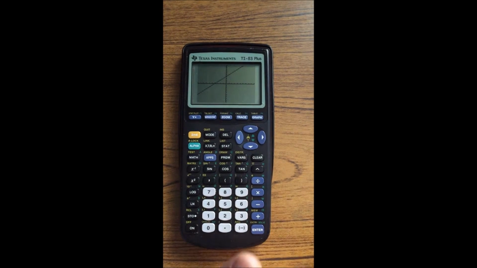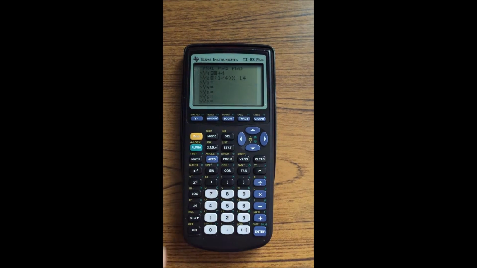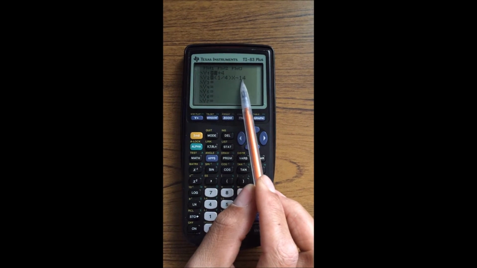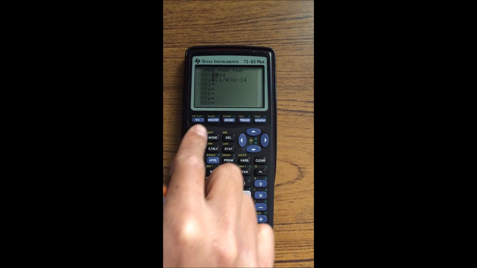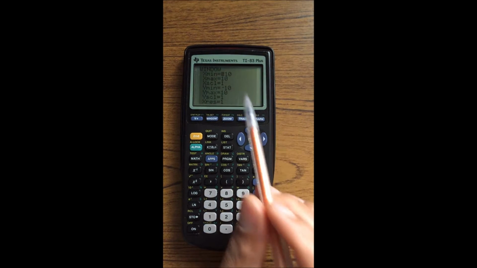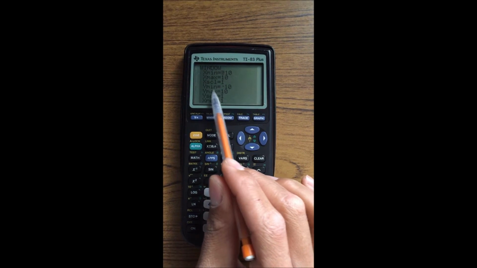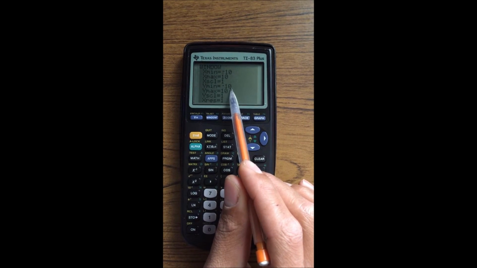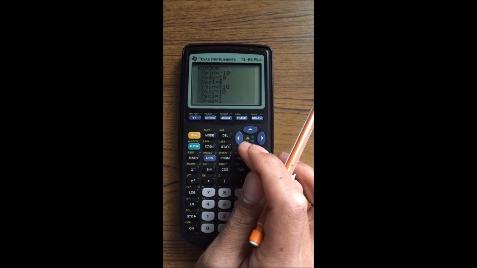Okay? And the reason that nothing happens is, if we think about it, what's my y-intercept here? My y-intercept is -14. Going back to the window, the smallest y value I can see, the y minimum, is -14. So I'm going to have to change that if I want to see my graph.